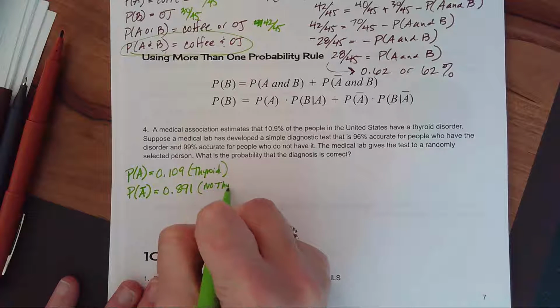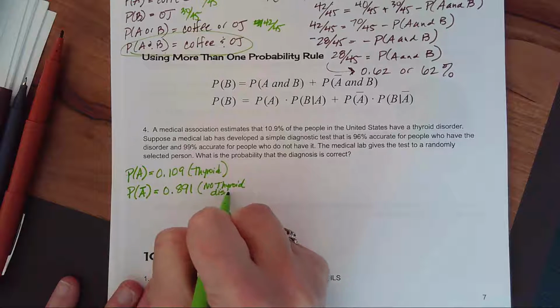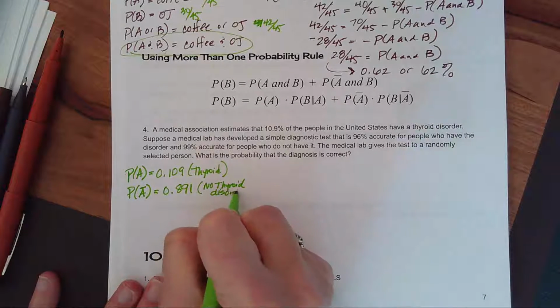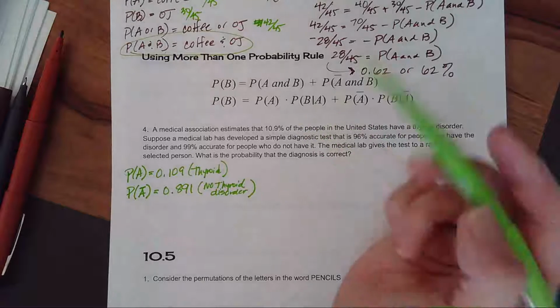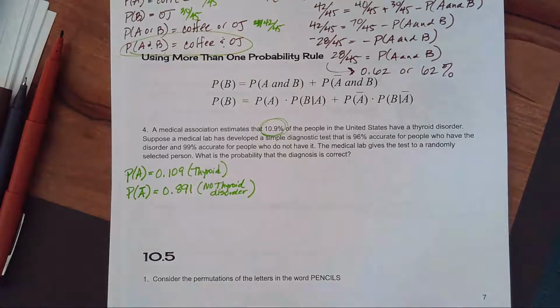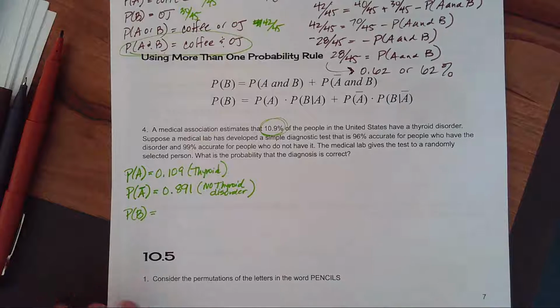So this means that this is the percent or probability of people who do not have a thyroid disorder. They didn't specifically give us this number, but we could figure it out based off of the fact that we know how many people do have that disorder. All right, so probability of B. Let's think about what B would represent.